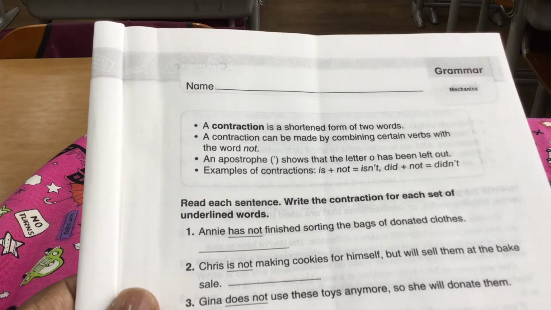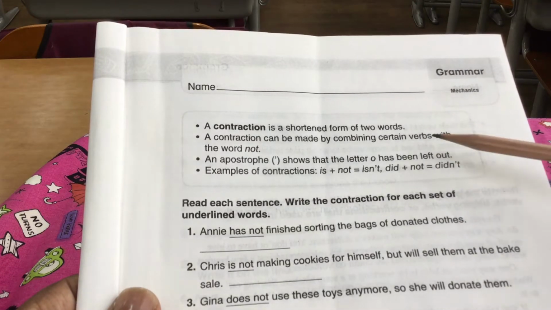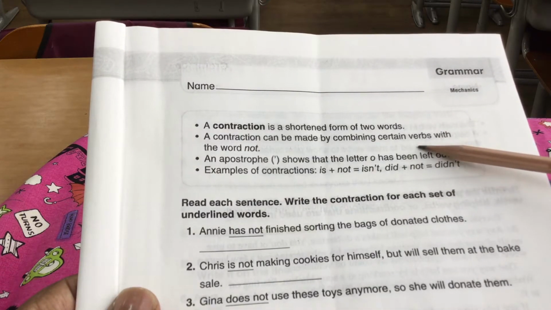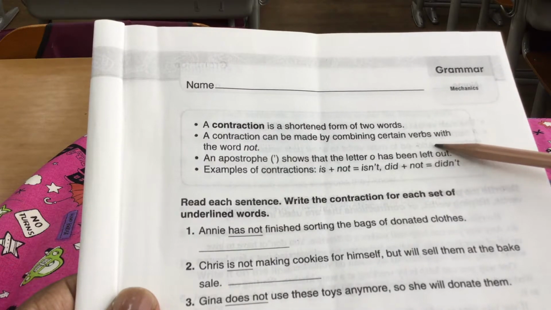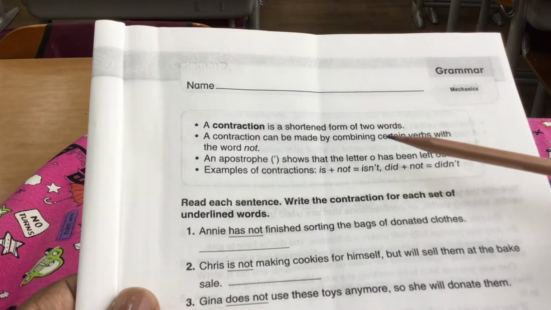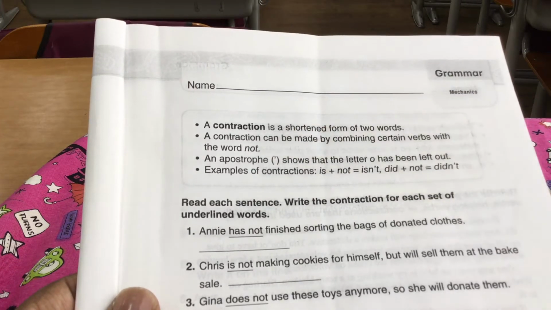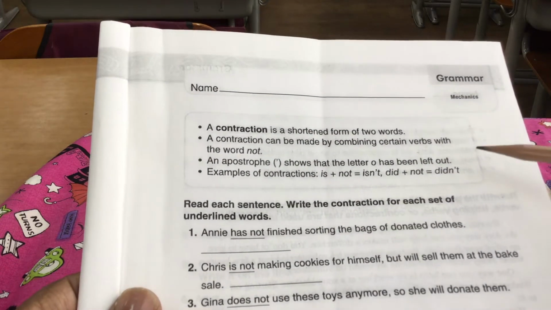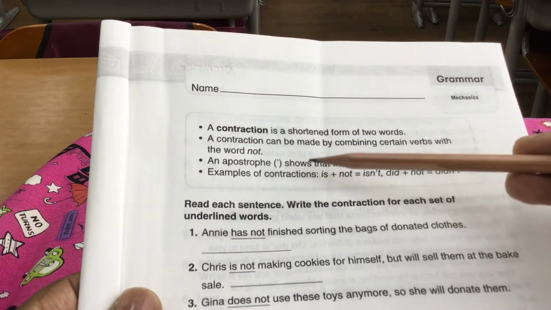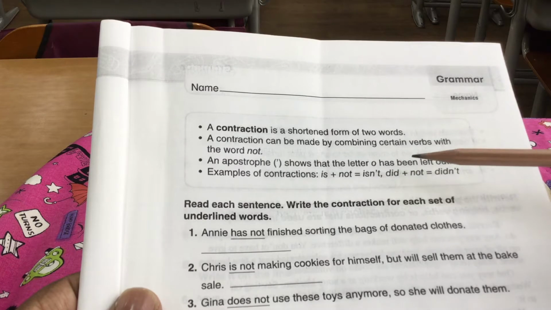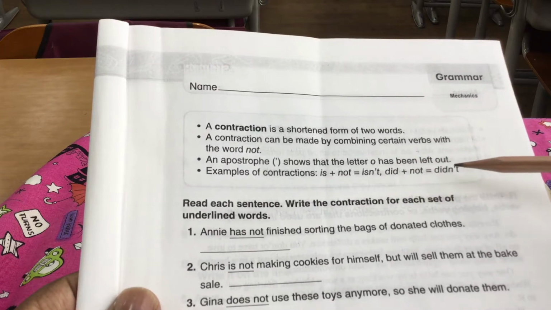That's point number one. Point number two. A contraction can be made by combining certain verbs with the word not. Point number three. An apostrophe shows that the letter O has been left out.